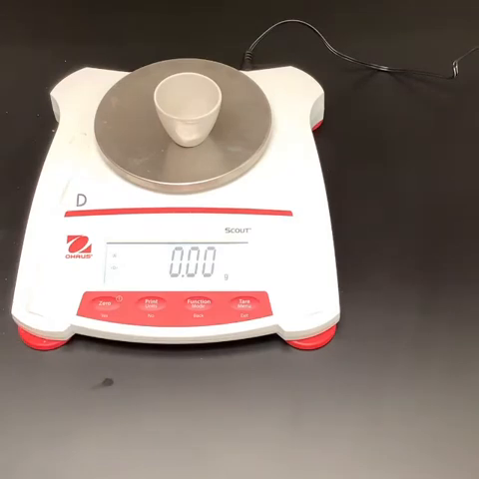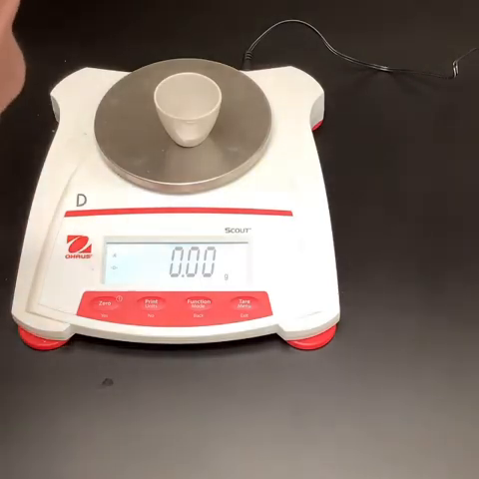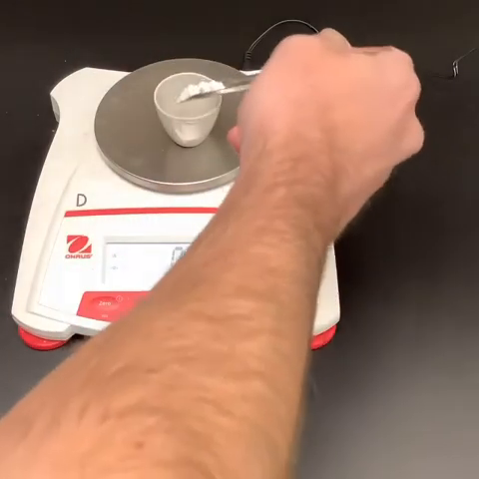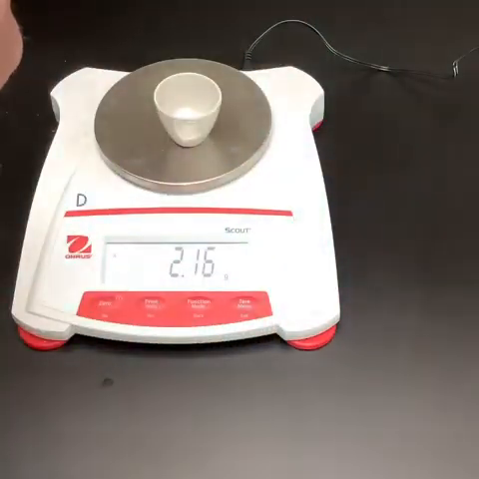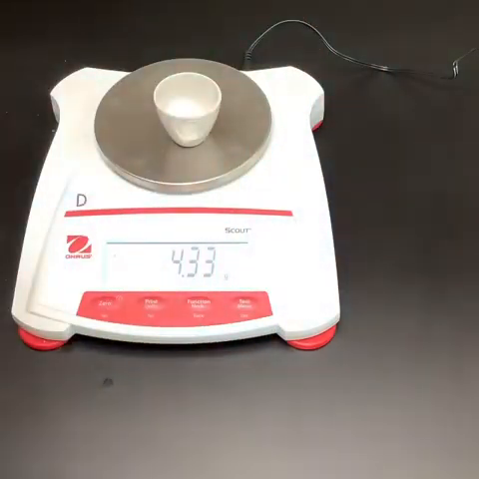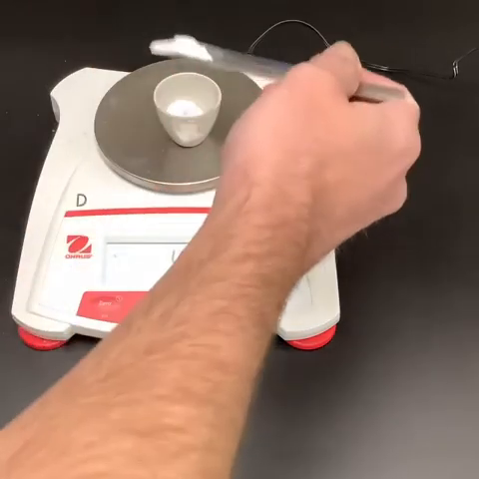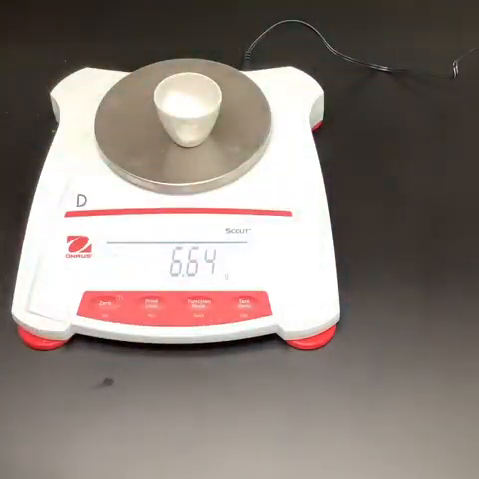And then it asks for us to just fill it up about half full. So we just need a few scoops of the baking soda. We just need to get a decent sample size so that we have a noticeable mass change. It doesn't tell us exactly how much to get. So I would say that's probably plenty. We're about half full there. So my mass of the baking soda can be recorded now.